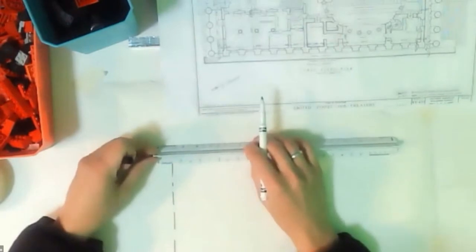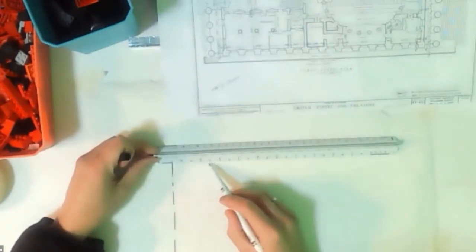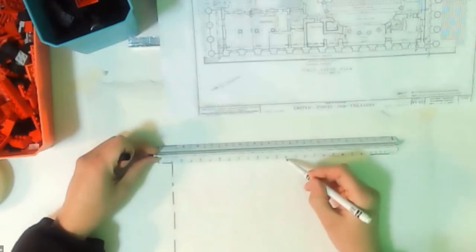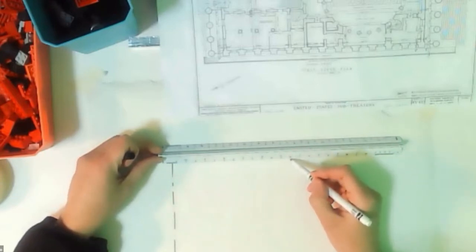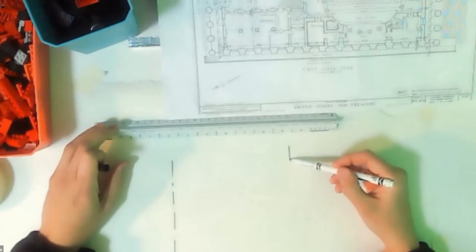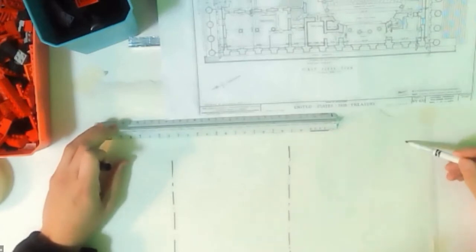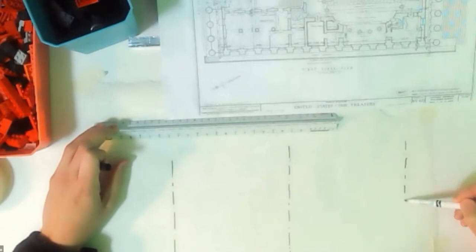12 foot 6. Hopefully I didn't draw that too far over. I'll measure 12 foot 6: 1, 2, 3, 4, 5, 6, 7, 8, 9, 10, 11, 12, foot 6. Oh, hopefully I didn't run out of room here. Oh, just barely. 12 foot 6. I don't know if you can see those dots that I just drew, but that's my next grid. And then here's my next grid. That's the first thing that I'm starting with.